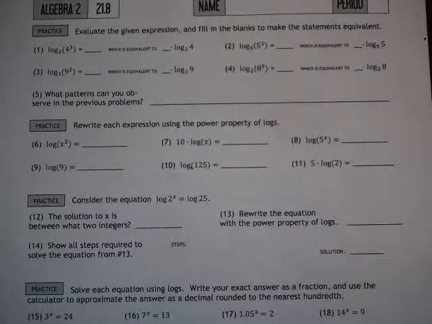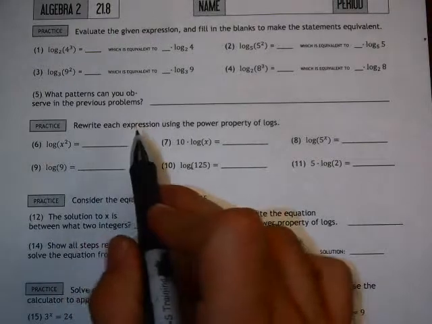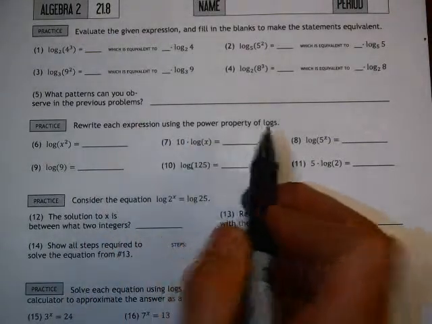In this Algebra 2 video, we're in Concept 28, which is all about logs. And in this video, I'm going to look at numbers 9 all the way up through 16 on Worksheet 21.8. And the first one I'm doing, number 9, says rewrite each expression using the power property of logs.